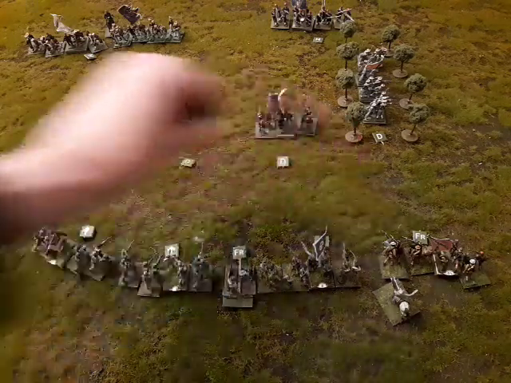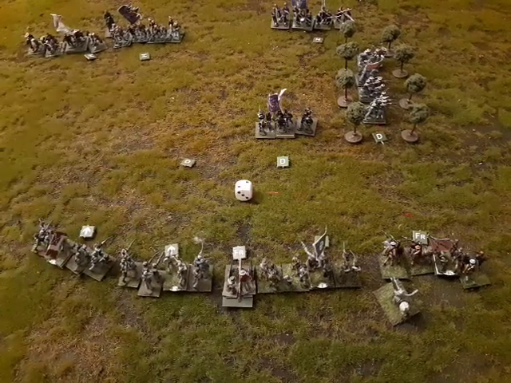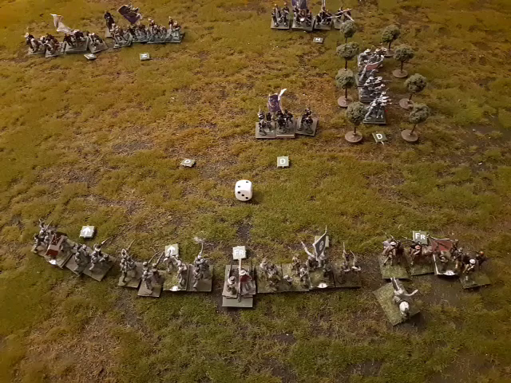So here again on this unit, from the first fire, you would roll a die. They need a 4, 5, or 6 to hit, so they got no hits.